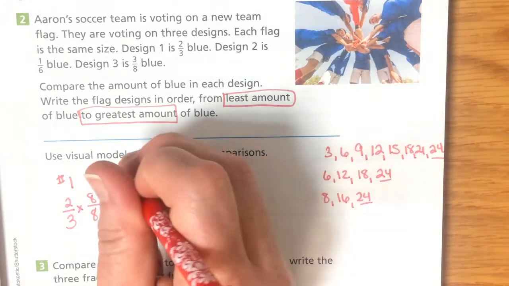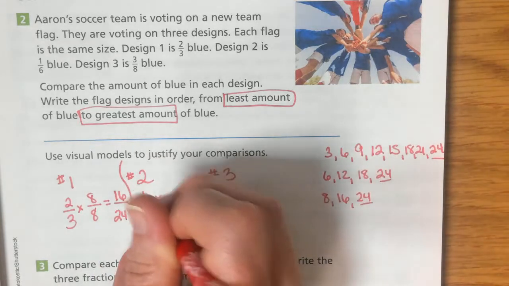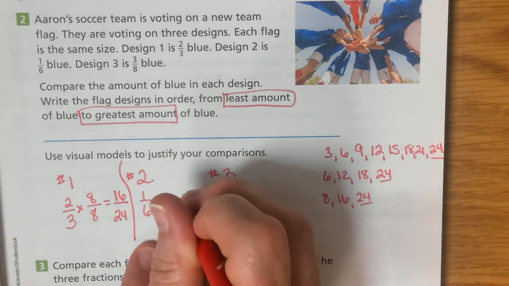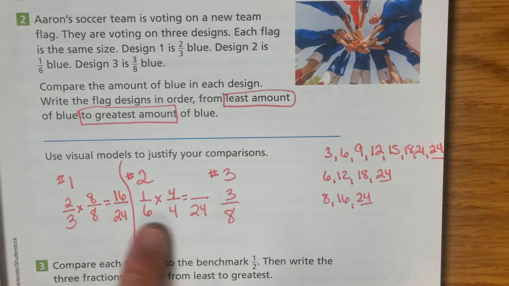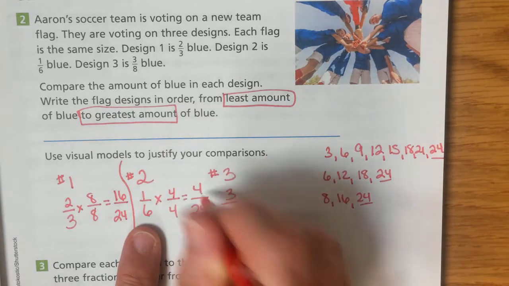So now we've got, I'm just going to draw a line in between the 1/6. We're going to multiply 1/6 by what to get 24? We're going to multiply it by 4 over 4. 6 times 4 is 24. 1 times 4 is 4.